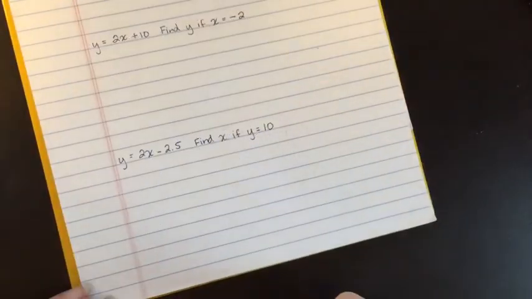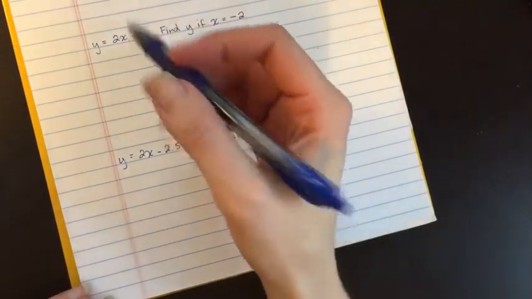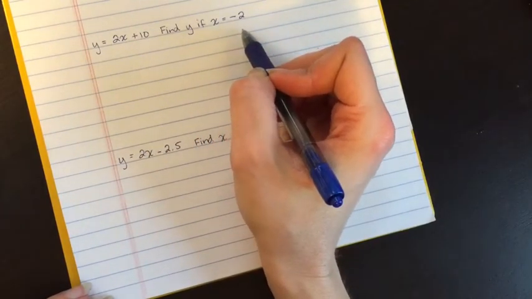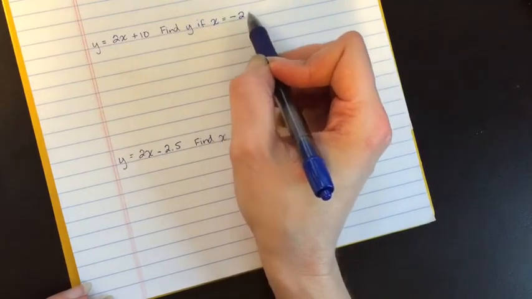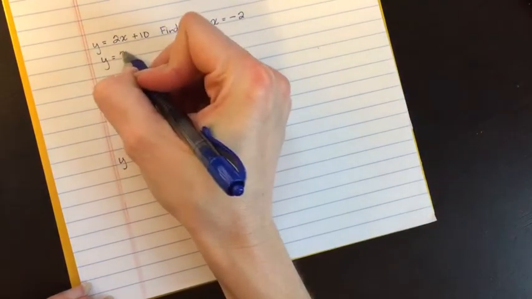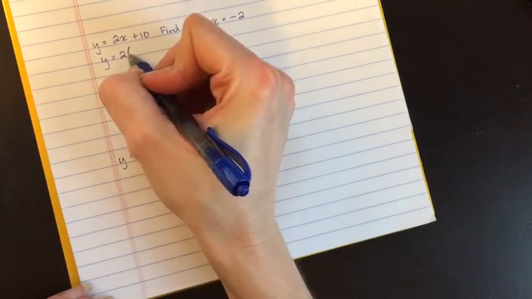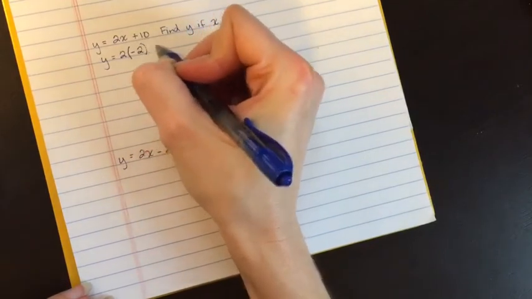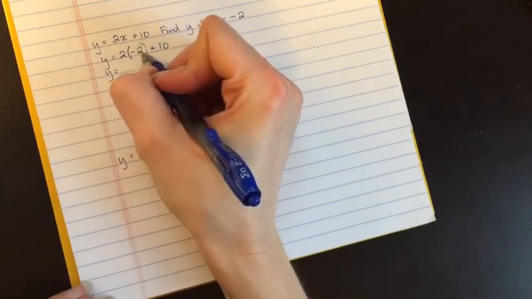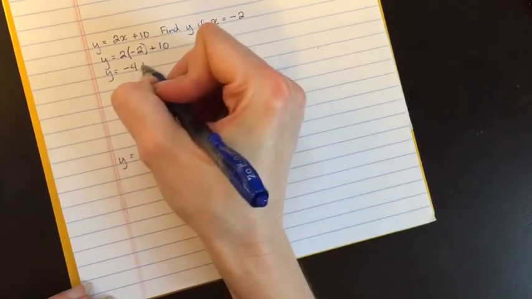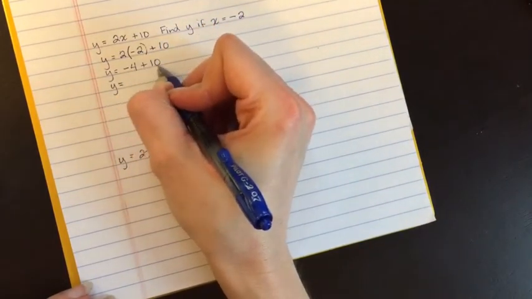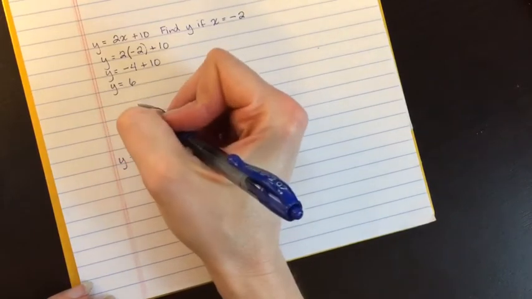To solve the following two problems, we're going to use substitution. For the first problem, it says find y if x equals -2. Anywhere we see an x, we're going to substitute in a -2. So y equals 2, here's our x, and I like to use parentheses, times -2 plus 10. Y equals 2 times -2 is a -4 plus 10. Y equals -4 plus 10 is a +6.